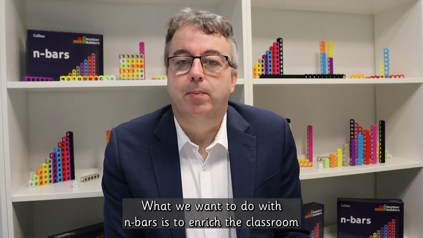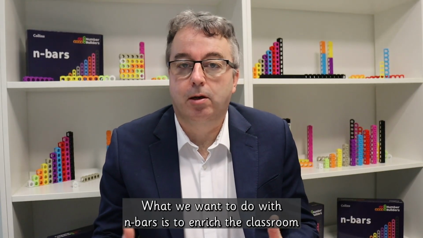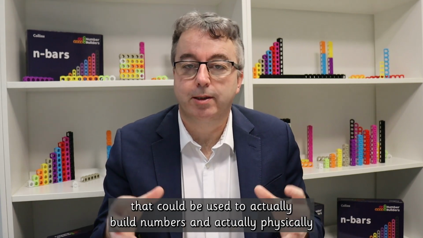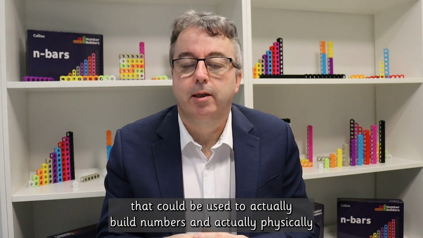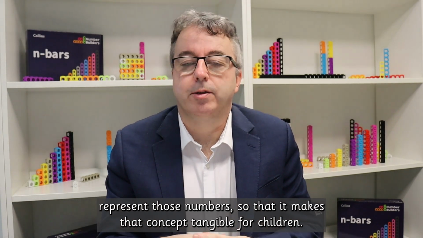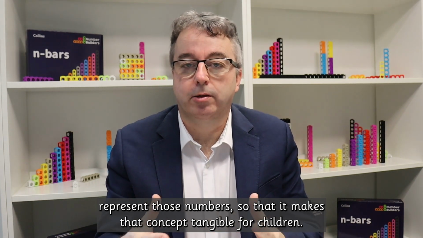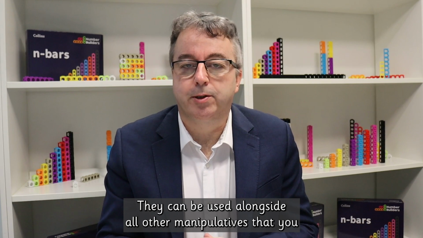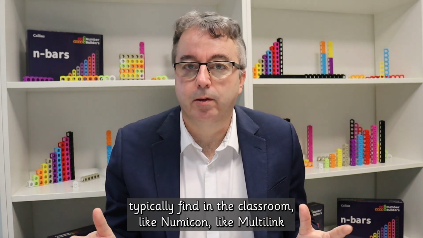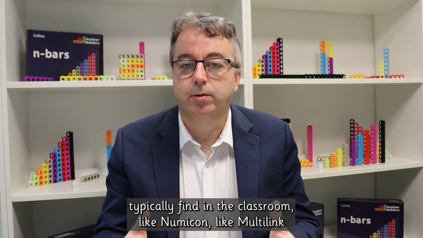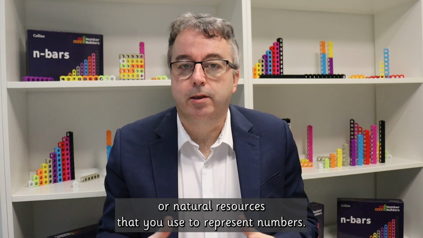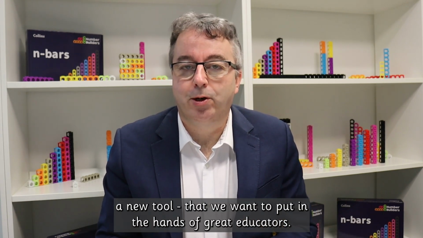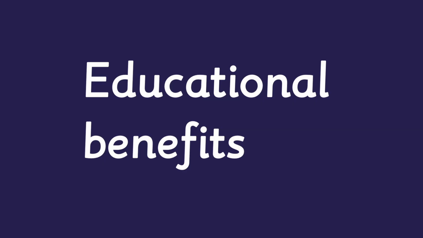What we want to do with N-bars is to enrich the classroom experience, to create a unique manipulative that can be used to actually build numbers and physically represent those numbers so that it makes that concept tangible for children. They can be used alongside all other manipulatives that you typically find in the classroom, like Numicon, like Multilink, or natural resources that you use to represent numbers. It's a new addition, a new tool that we want to put in the hands of great educators.